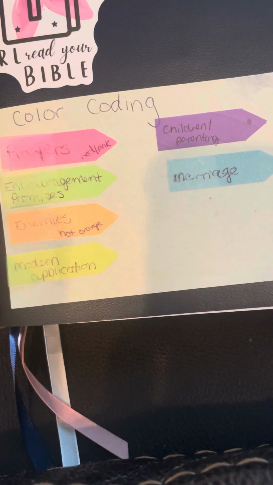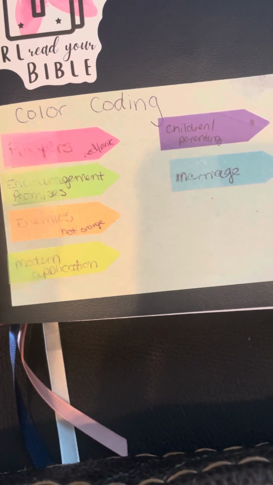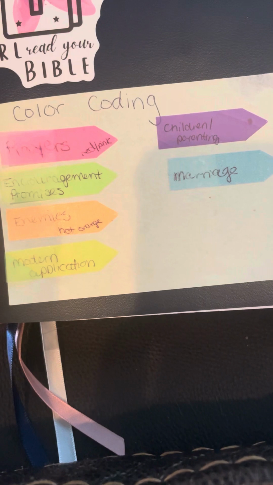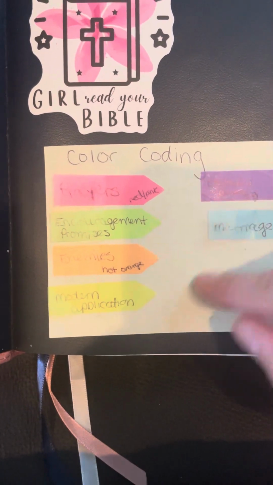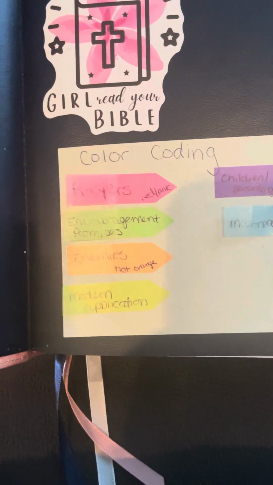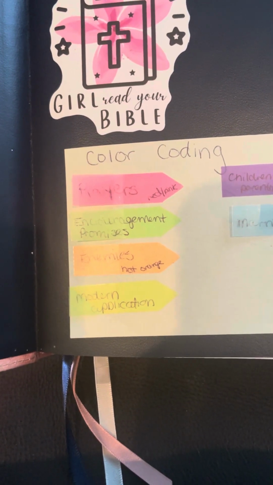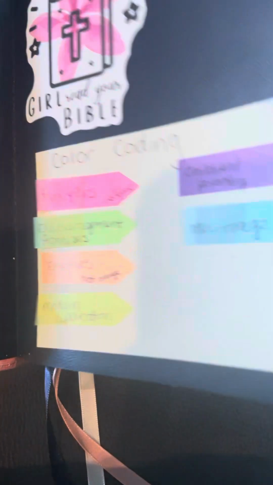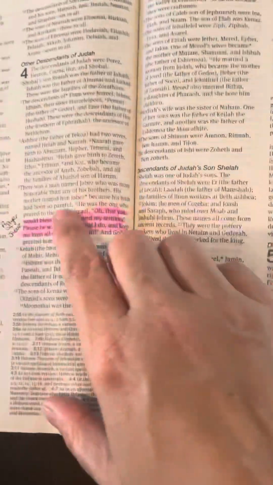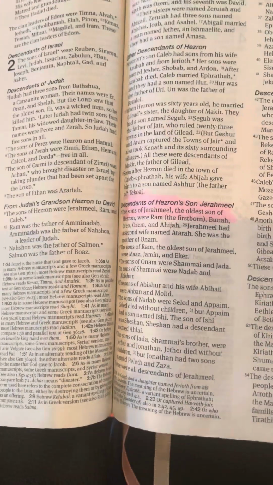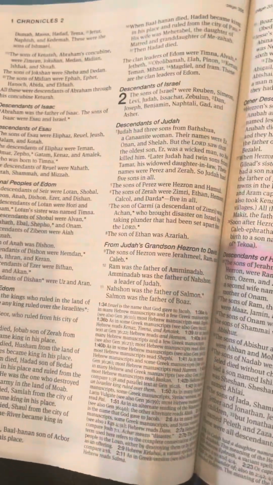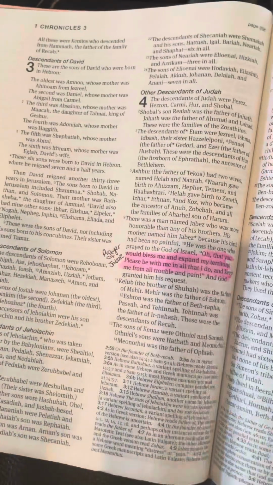So I just thought I would hop on here and show you how I color code, and you can use these tabs to plan that out. I also use Mr. Pen gel highlighters, and I highly recommend those. They don't bleed through. They're like a gel. You can kind of see through on the other side, but it's not going to make a mess. So I really like those.